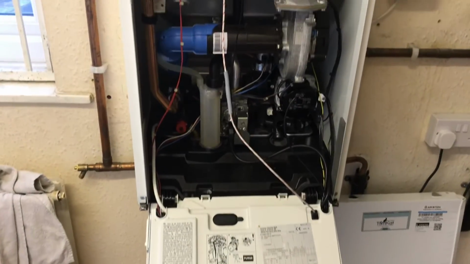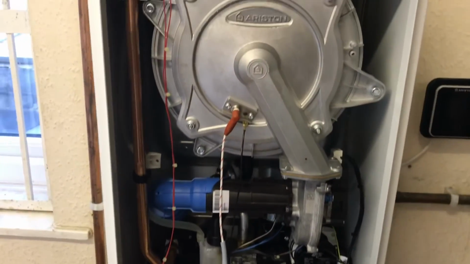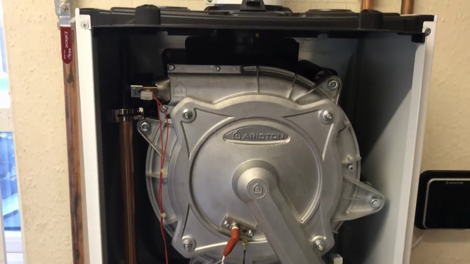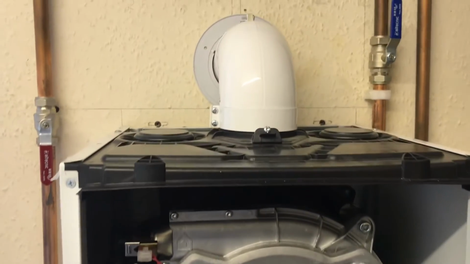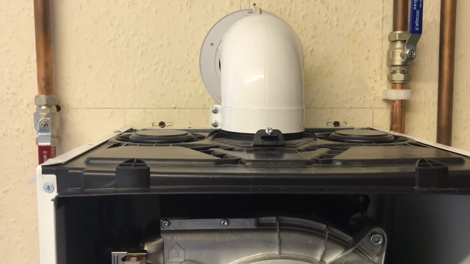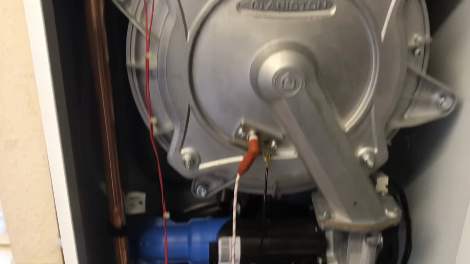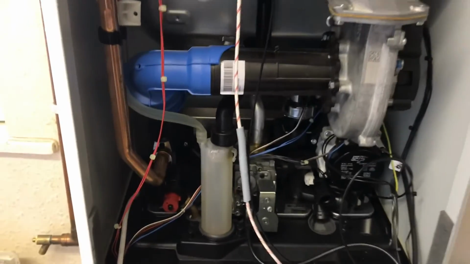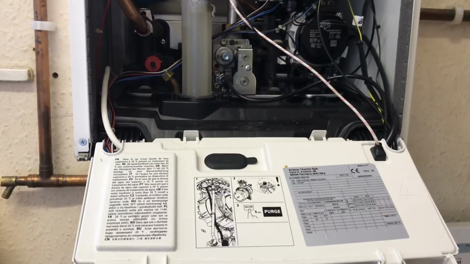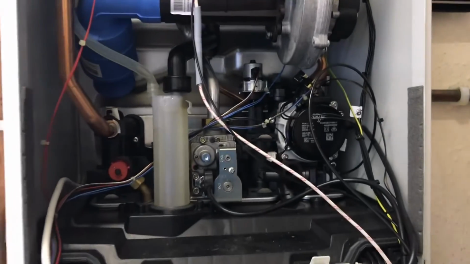Now the last boiler we're going to look at is this Ariston boiler. Again, this is a high efficient condensing boiler. The flue system is the same as all the others we've just been looking at, the last 2 or 3 we've looked at. But again, this is a combi boiler. So let's have a look at the parts on this boiler.